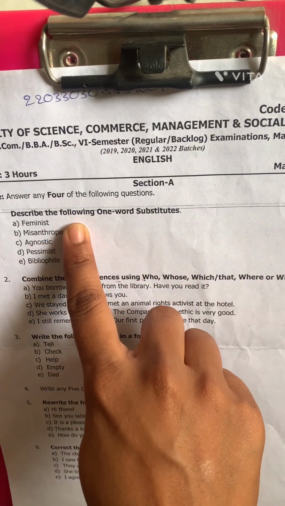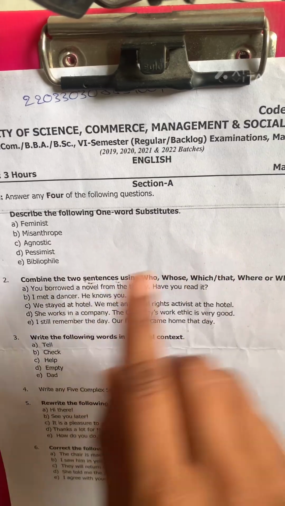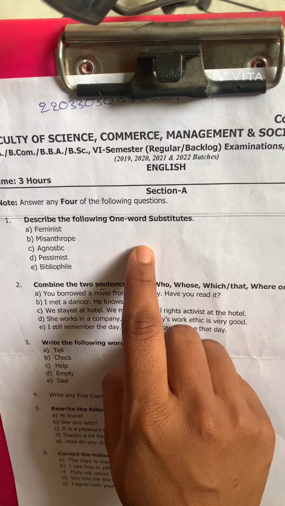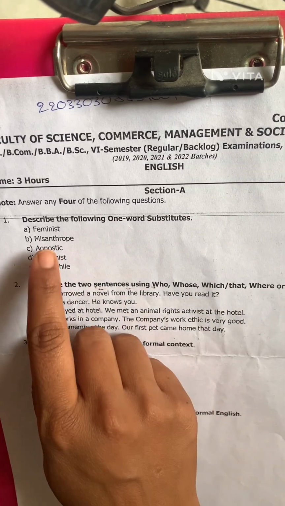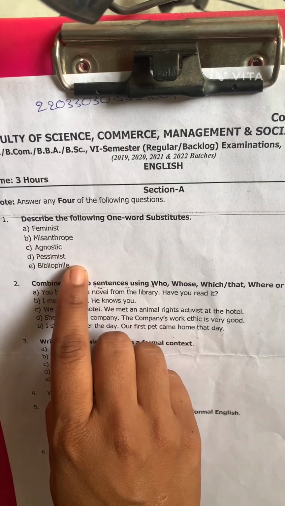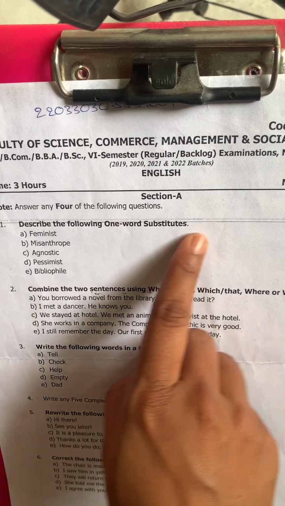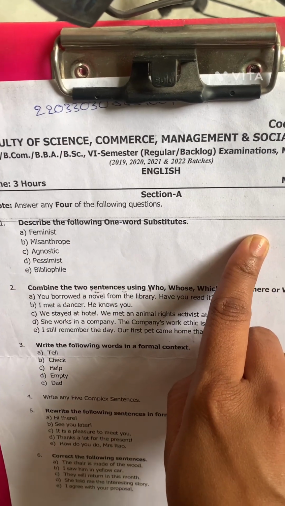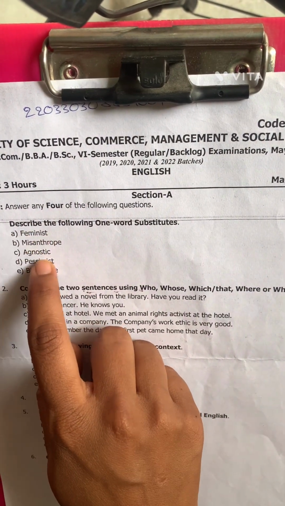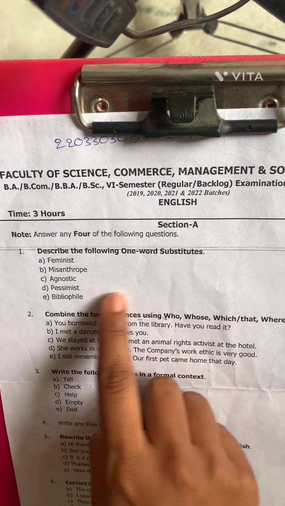So instead of saying the person who thinks men and women are equal, instead of saying this much big line, we will be just using this feminist word. So this is called one word substitute. Fine. So they have given some words like feminist, misanthrope, agnostic, pessimist, bibliophile. So these are all the words for which you have to give the meanings. You have to write whole meaning of that word. Each word carries 1 mark, okay? So you have to give all 5 so that you will get 5 marks. Fine.